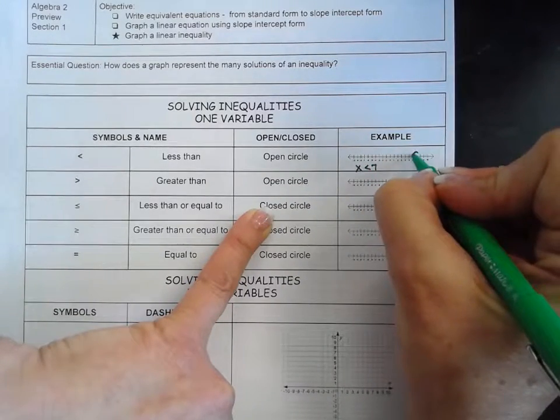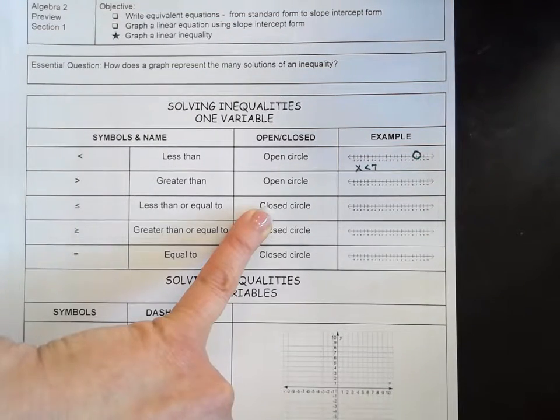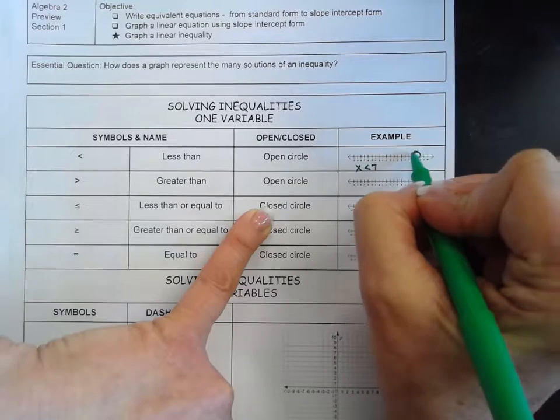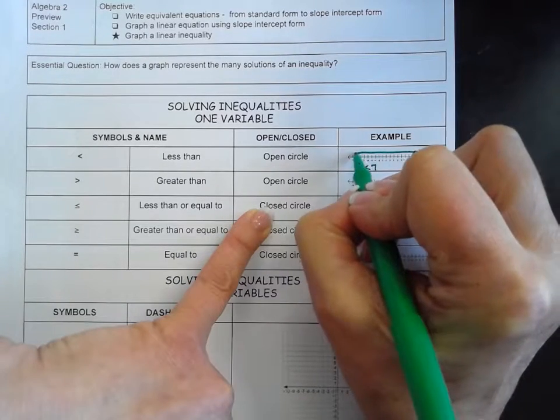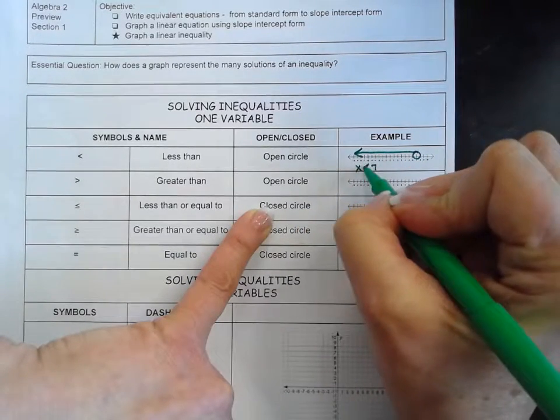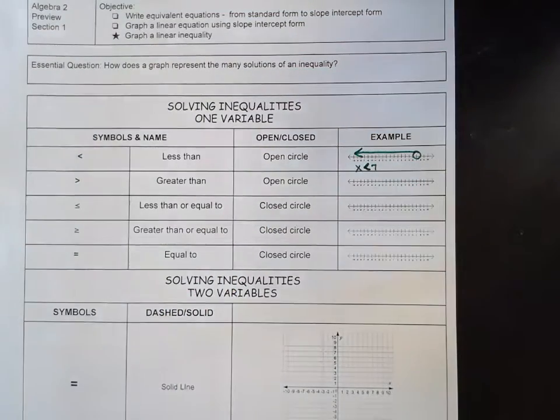That means that I have an open circle at 7, right? And it's everything less than 7, so I go in the direction of my less than sign. Remember this? Everything equal is shaded in, and everything that's just greater or less than 7 is an open circle.